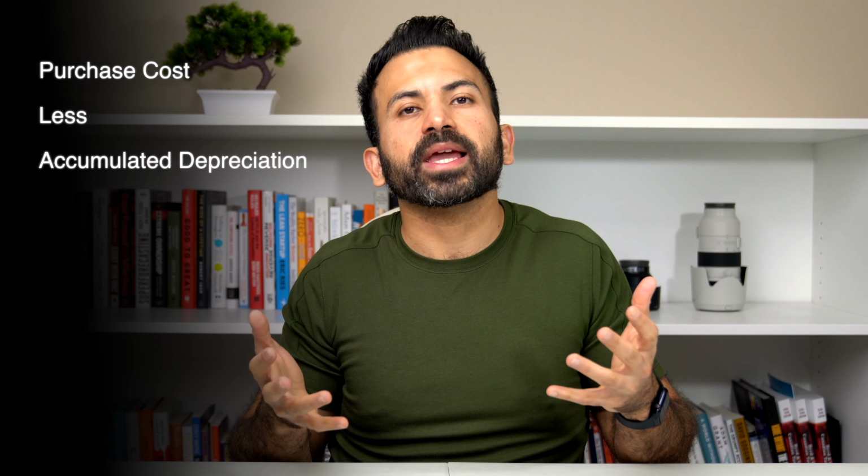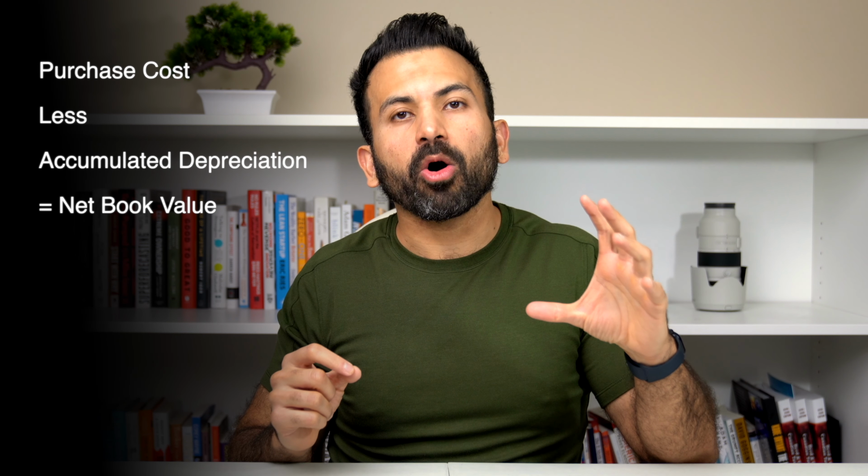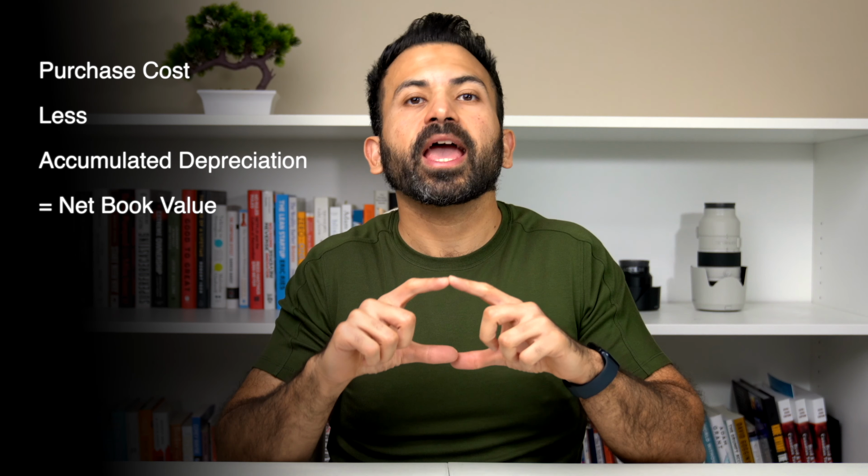So, whenever you're looking at the value of an asset on a company's balance sheet, it's usually calculated taking the asset's purchase cost minus all of its accumulated depreciation, and then you get something called net book value. Whenever you're looking at a company's balance sheet, that is exactly the number you're looking at. Now, if the concept of accumulated depreciation seems a little bit confusing, don't worry. In this video, we'll go over a couple of examples that will clarify how accumulated depreciation works.